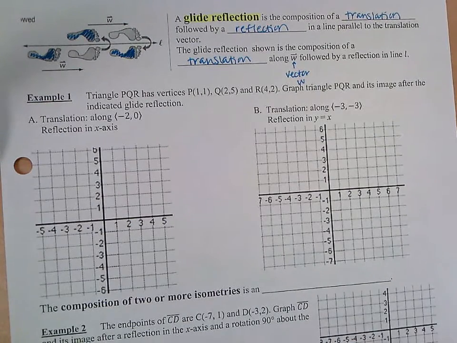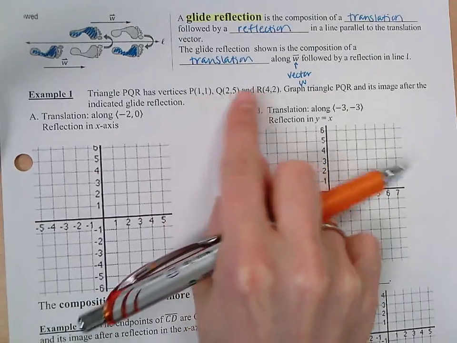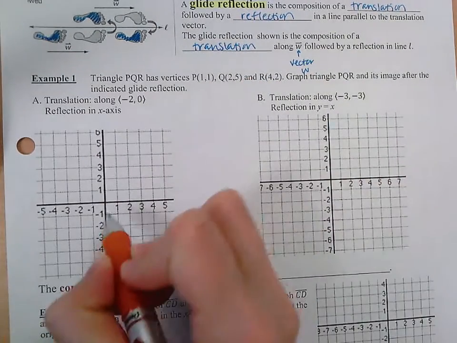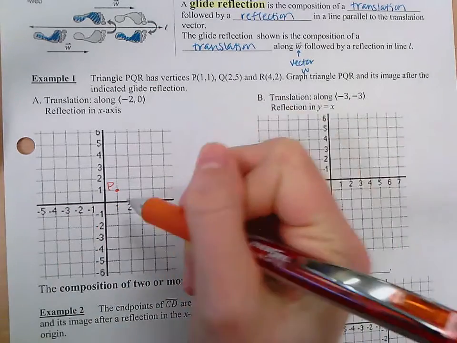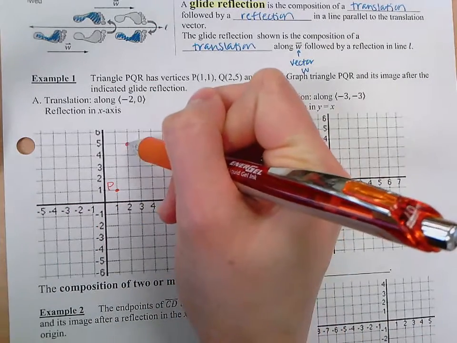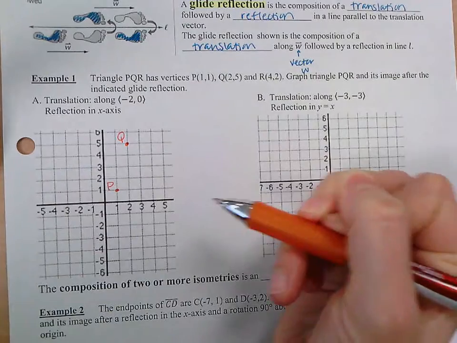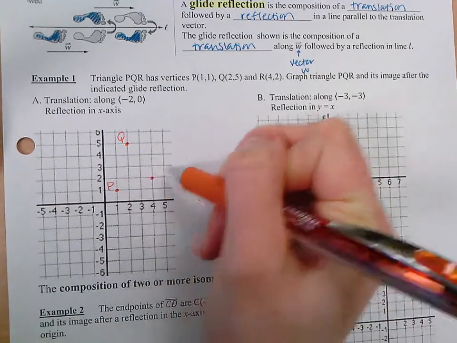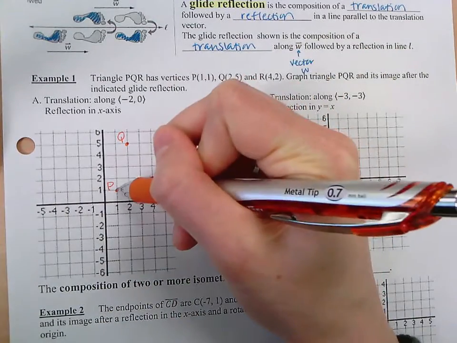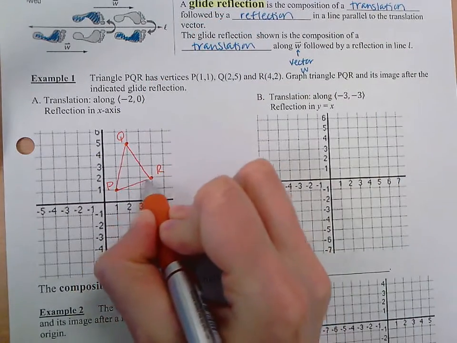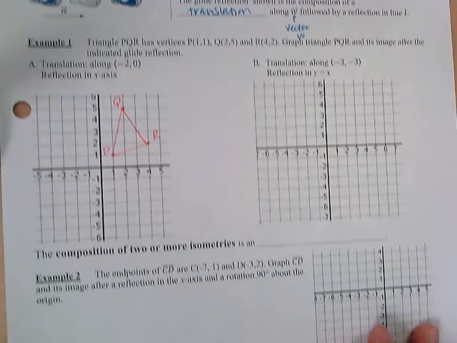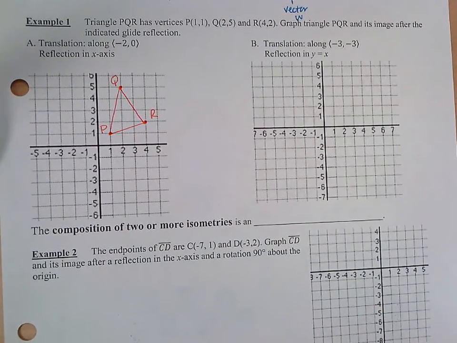So I'm first going to plot P, Q, and R and label them. You can draw that triangle in.